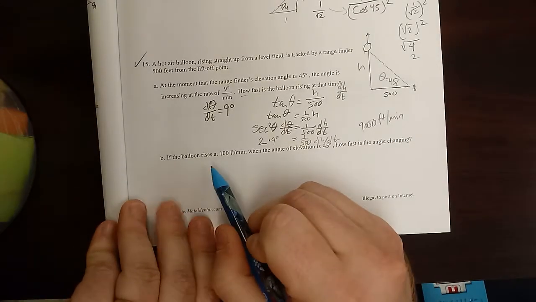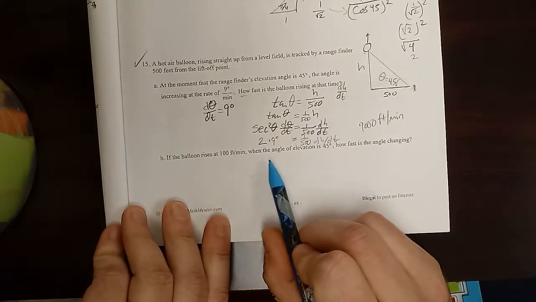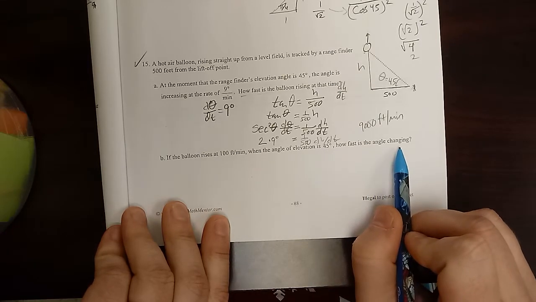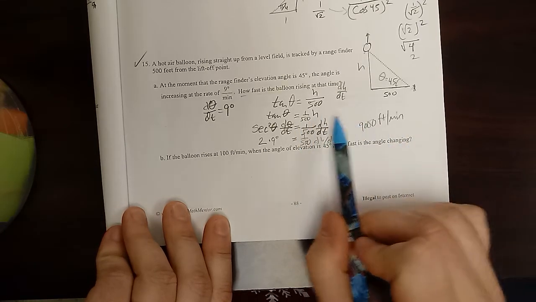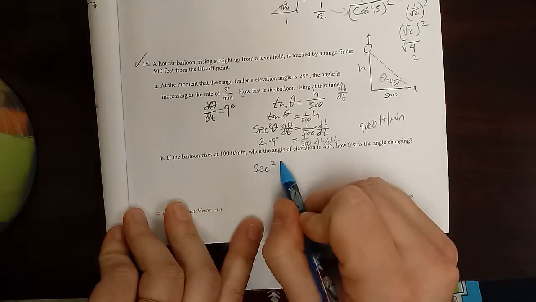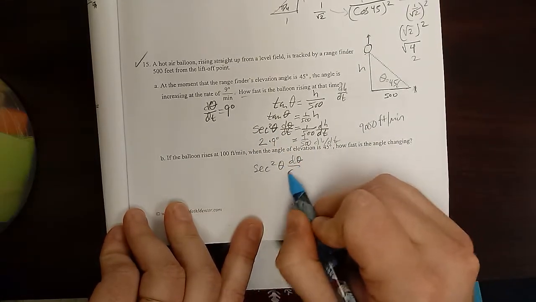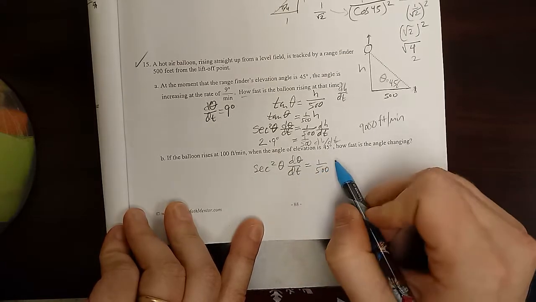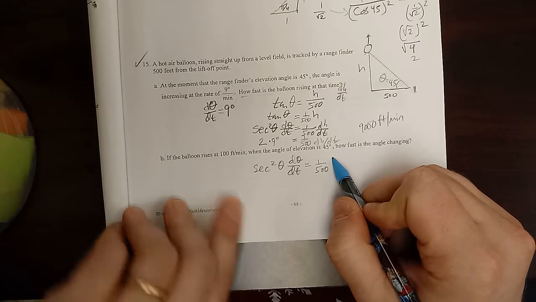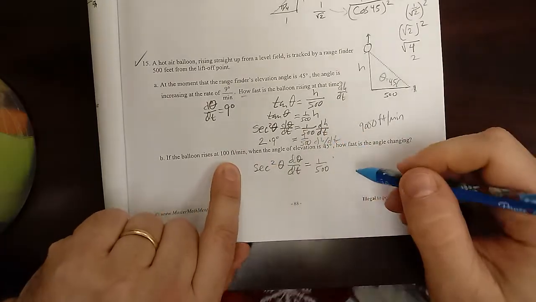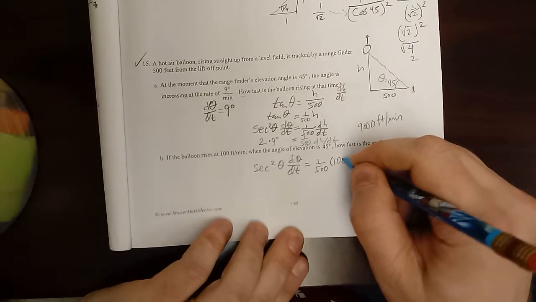Let's see. If the balloon rises at 100 feet per minute when the angle of elevation is 45 degrees, how fast is the angle changing? So instead, we could be here, secant squared theta d theta dt equals 1 over 500. But this time we know dh dt, so we're able to go in there and put the 100 there.